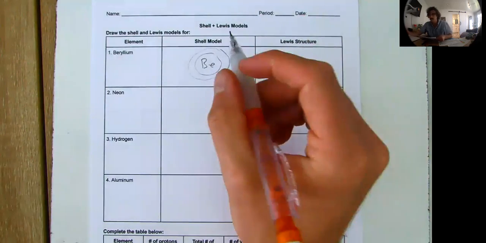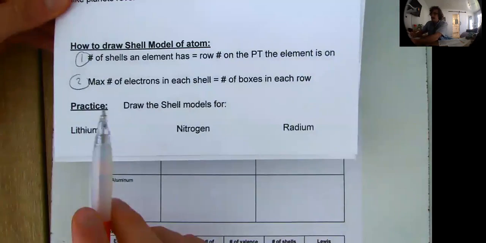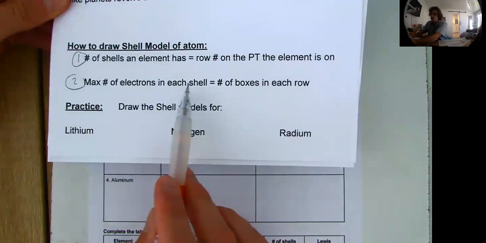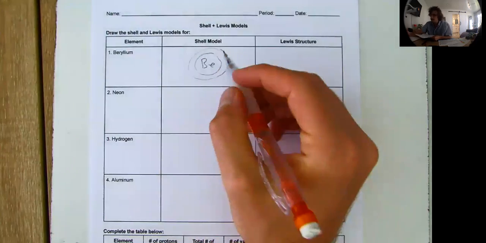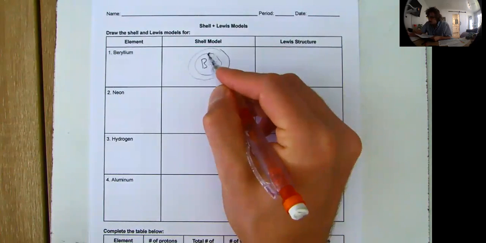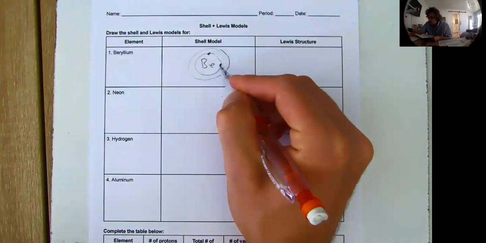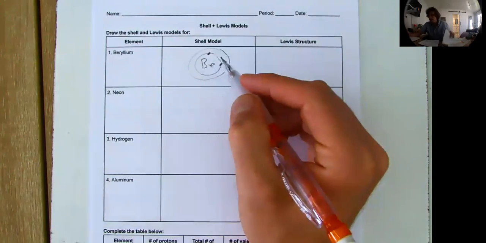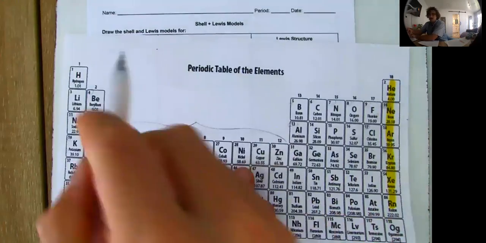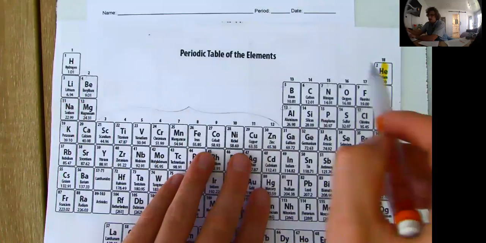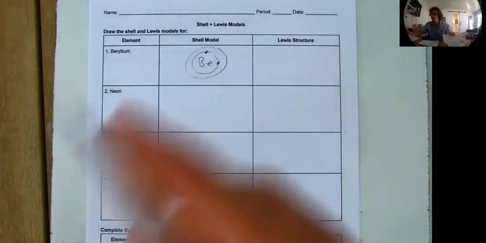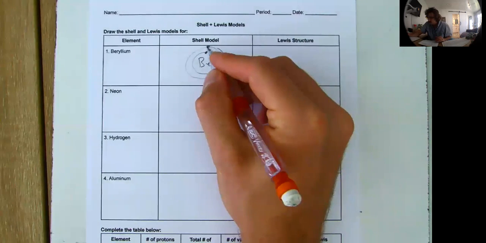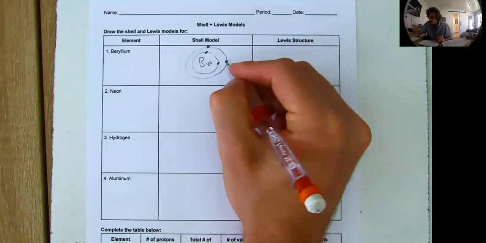Then it says that the maximum number of electrons in each shell equals the number of boxes in each row. Well, beryllium has 2 electrons in the first shell. Remember, those 2 electrons are the hydrogen electron and the helium electron, and then it has the lithium and the beryllium electron on the second shell. That would be the shell model.